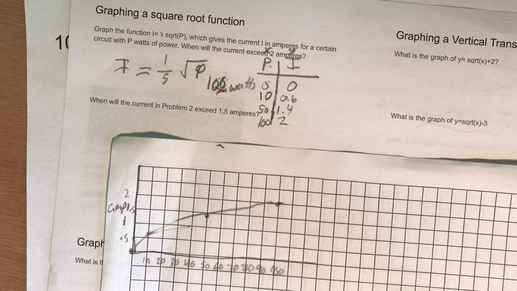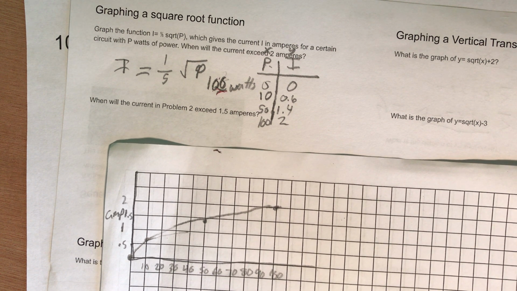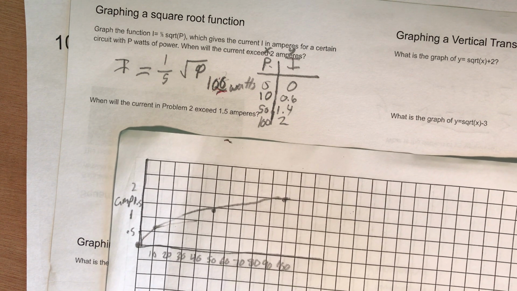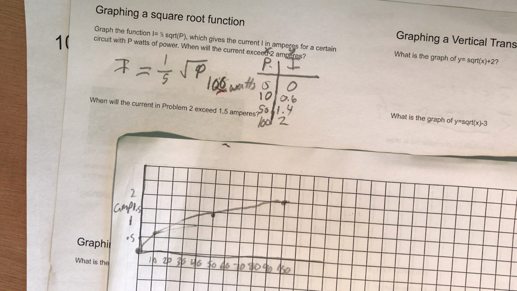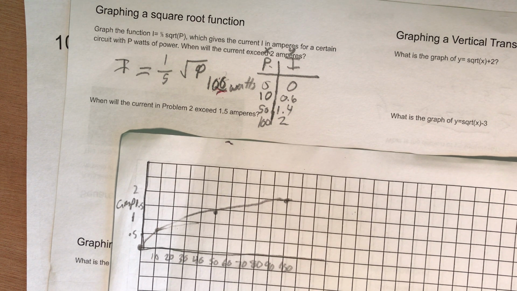Square root of 56 divided by 5, getting very close. 57 divided by 5, and that gets us just over it. So we're in between 57 and 56.